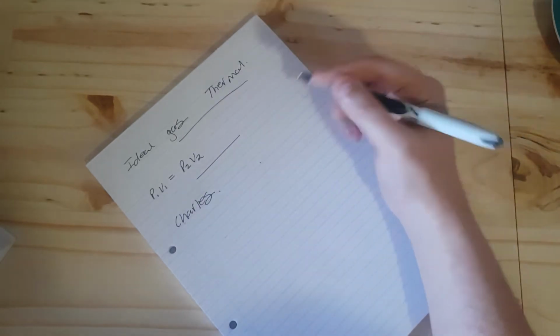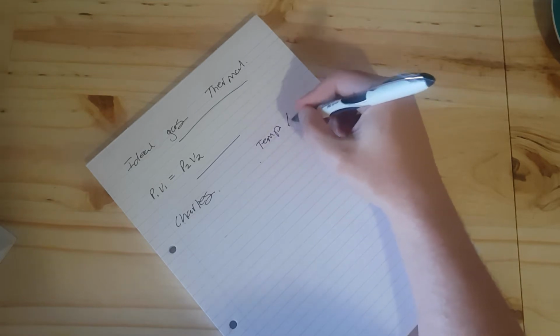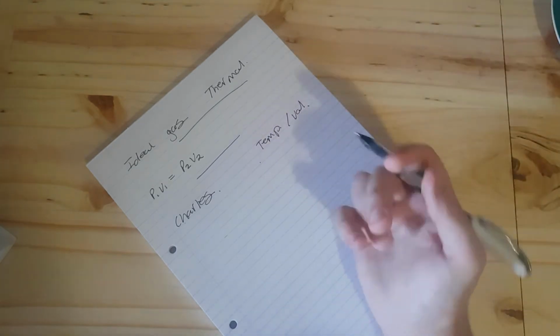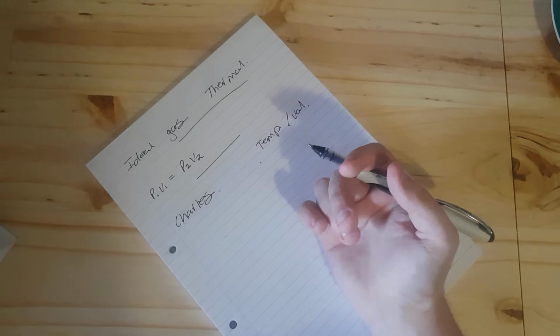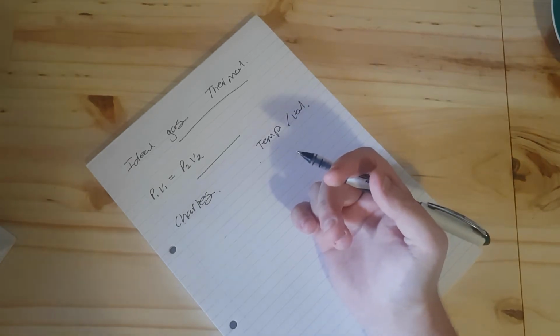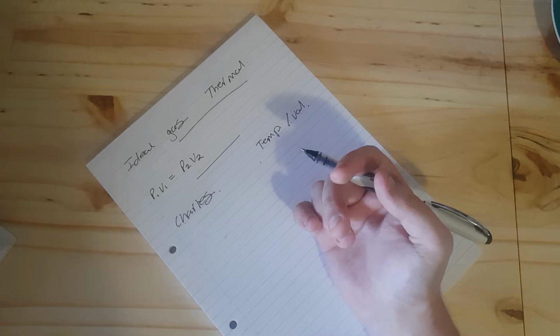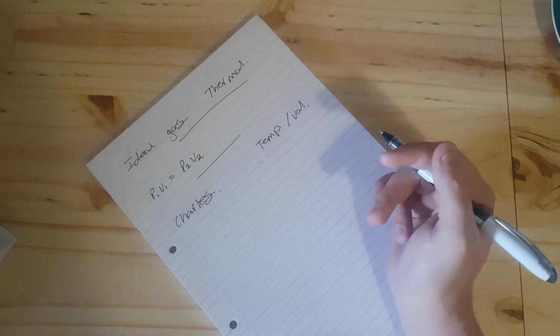And Charles's law is about the temperature and the volume. Mr. Charles, I believe, was a French scientist, Jacques Charles, and he had a gentleman help him, Joseph Guy Lussac, I believe. Not a particular history buff.